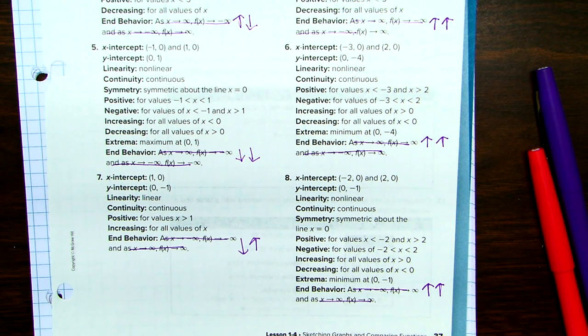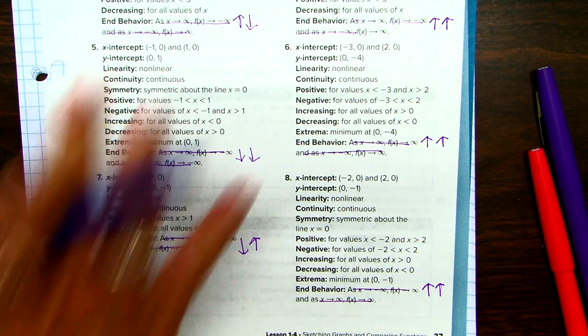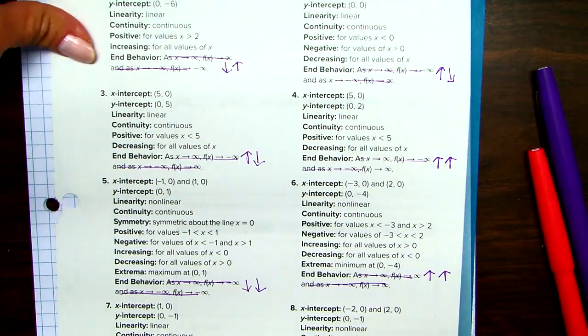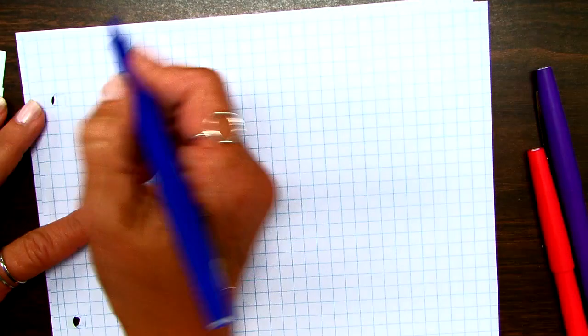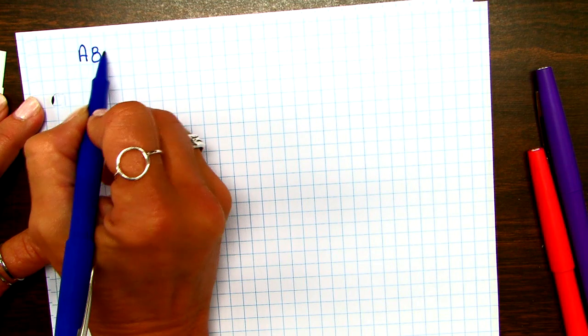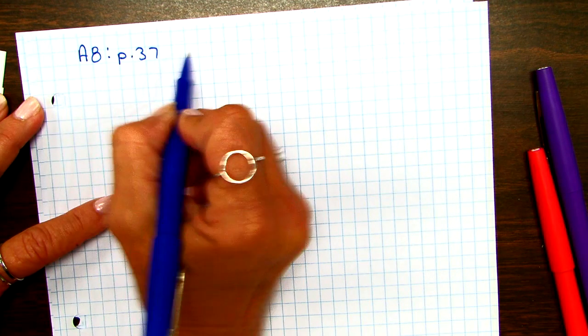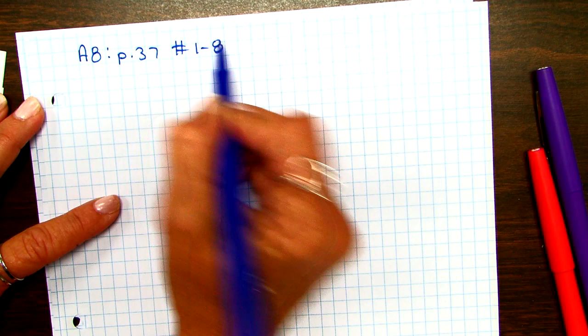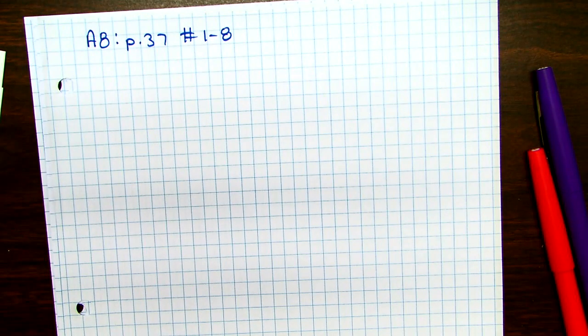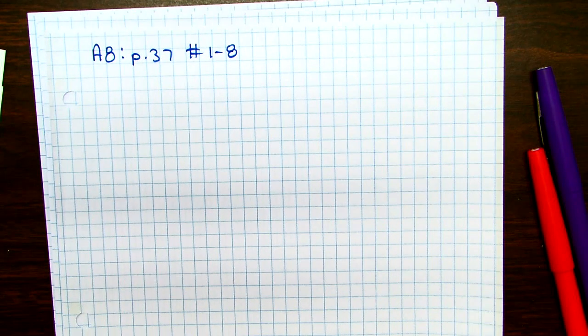All right. I'm going to do the first 4 with you, okay? If you didn't change the end behaviors, it'll go back up in a second. So you have this page in your notebook. Like I said, this is why we have a 3-ring binder, so we can open it when you're ready to, and you can put this in there. So this is A8, page 37, 1 through 8. And I'm going to do the first 4 with you, and by then you'll be totally fine, okay? You can write on the back. Again, if you need more paper, I will happily give you more paper.